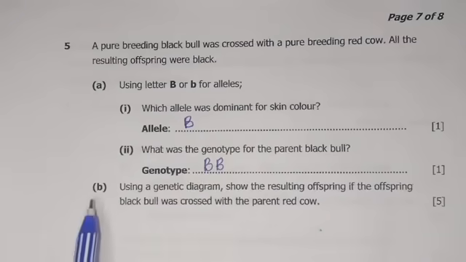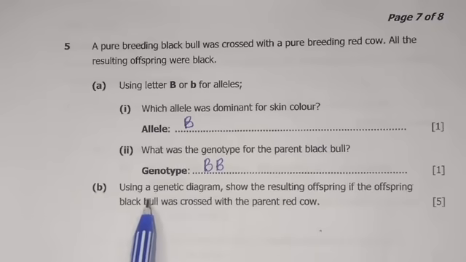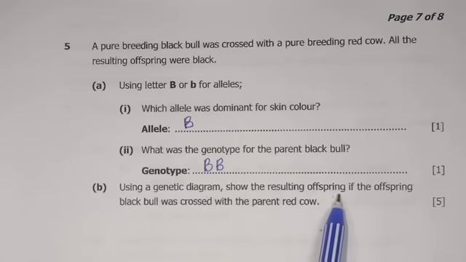Then we come to question B. I hope it's clear. Using a genetic diagram, show the resulting offspring if the offspring black bull was crossed with the parent red cow.